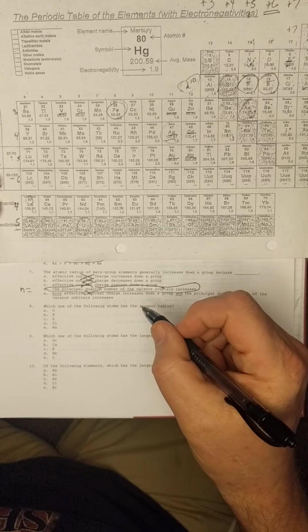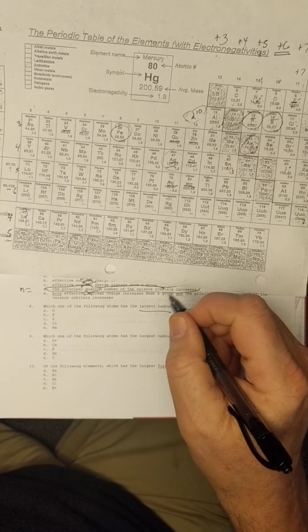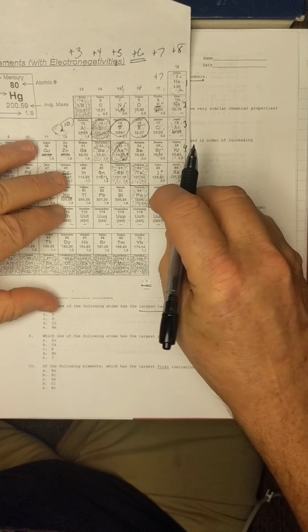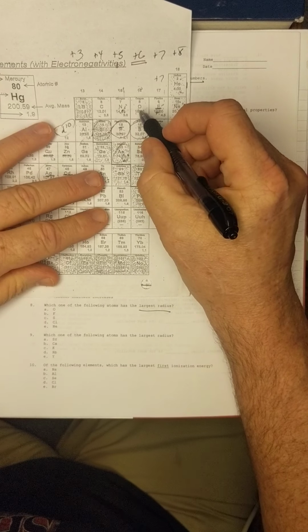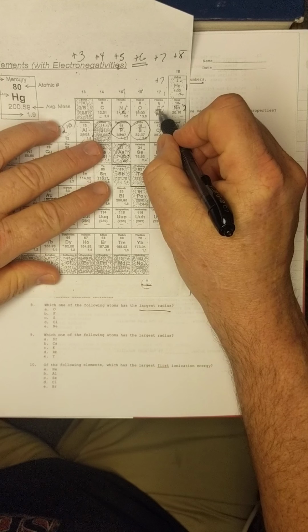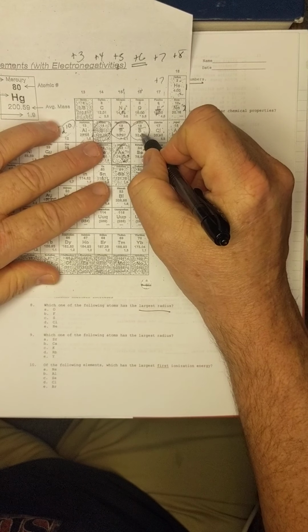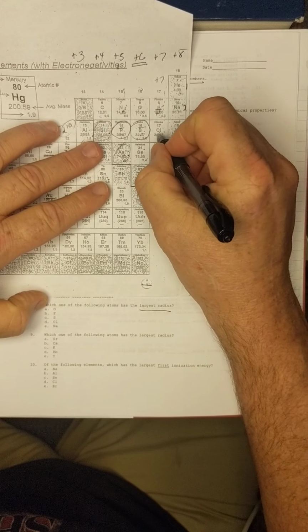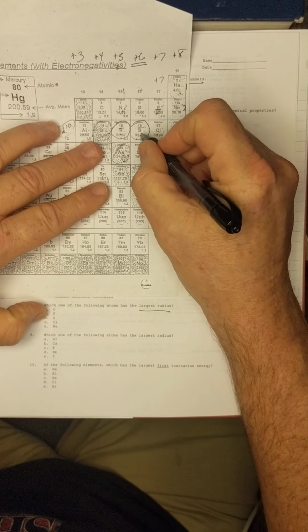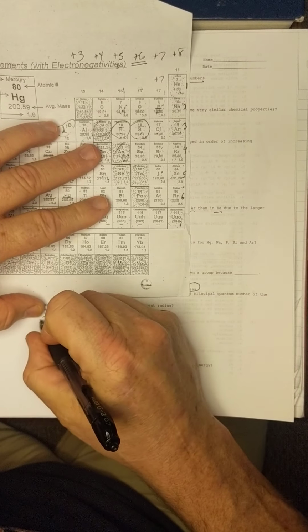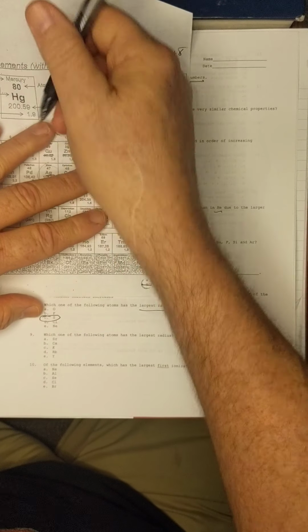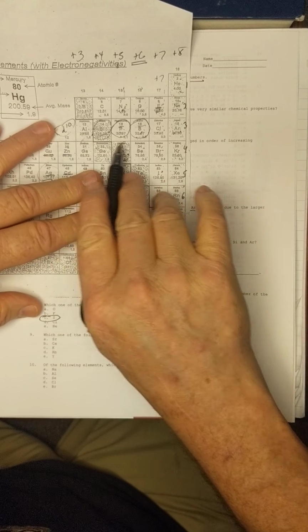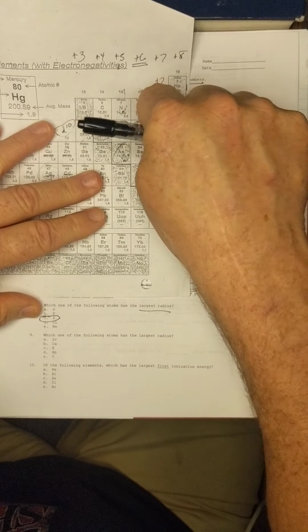Okay, which one has the largest radius? Now is when you want to have a pen and a pencil and a periodic table you can write on. You've got oxygen, fluorine, sulfur is larger than oxygen. I'm looking for lower left in this whole list. Chlorine and neon. Lower left is sulfur. So large left, large down. Lower left. Which would be the smallest? Upper right. Smallest would be fluorine.